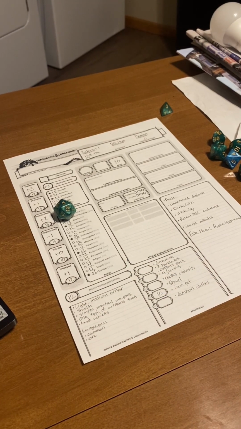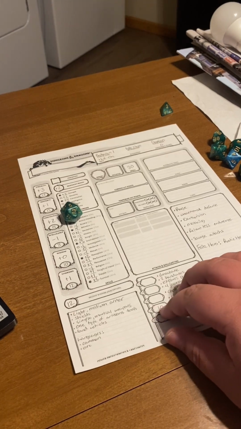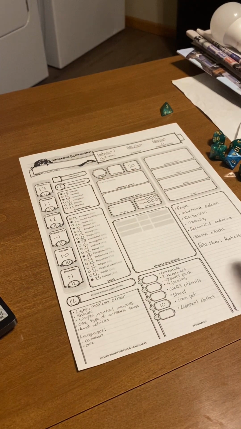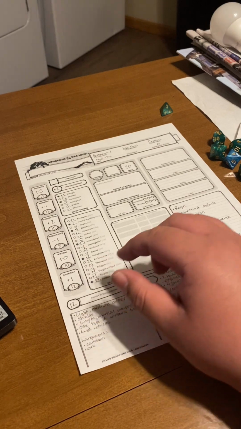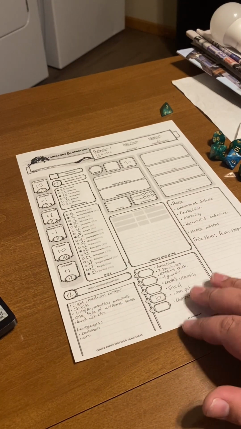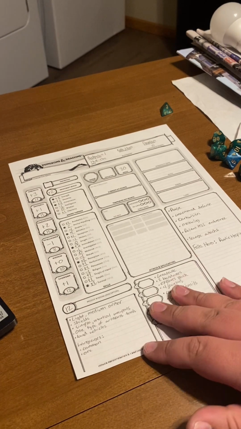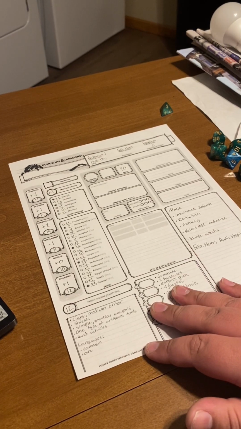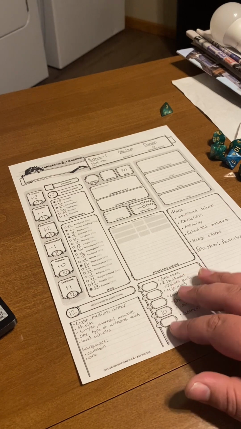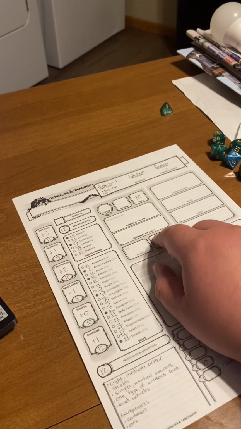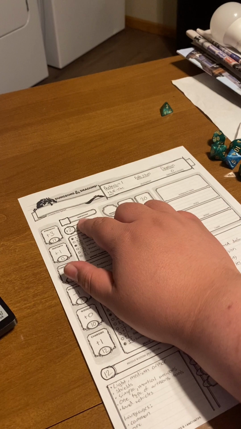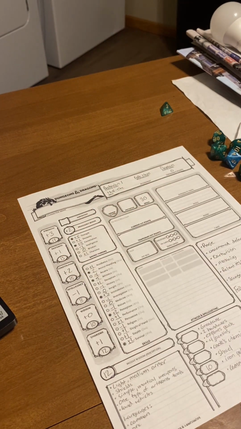Okay, we're done with this section. We have our abilities and modifiers, equipment, proficiencies, features, and let's move on to the combat. We're gonna skip inspiration. Not everyone uses inspiration, and we're not gonna worry about it today.